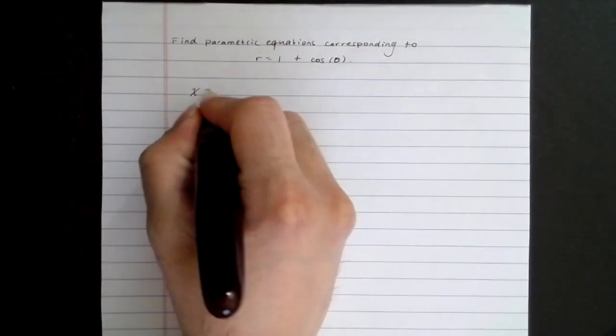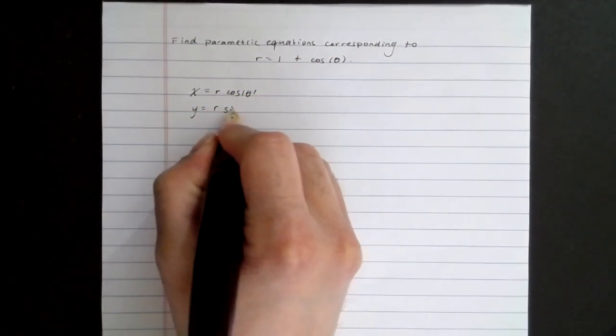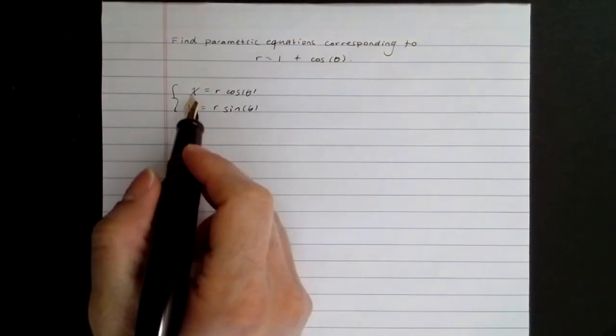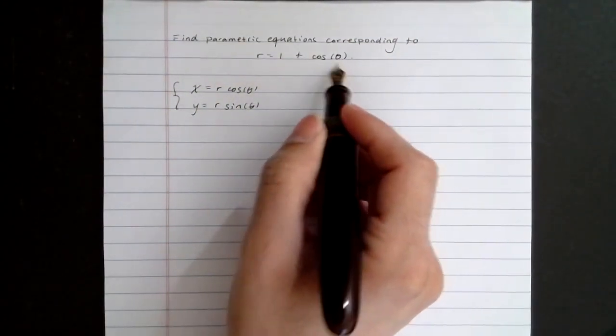Alright, so the first thing we're going to do is find parametric equations corresponding to the polar equation here, r equals 1 plus cosine theta. Really the backbone of all this is this set of equations, right? If I'm given a point in polar coordinates r, theta, then I can convert it to Cartesian form using these equations. So this is what we're going to do here. You'll see here that r is 1 plus cosine theta, so I'm going to put that in for both of these r's.